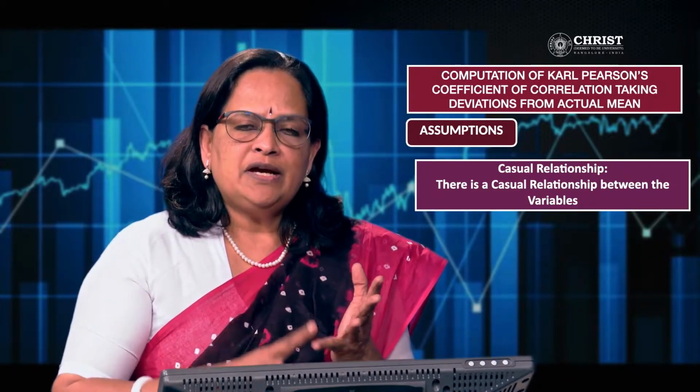Second one is causal relationship. There is a causal relationship between the variables. Any item if you study, there is a causal relationship between the variables. Income and expenditure, income and tax rate, income and savings. If you take any relationship, there will be a causal relationship between the variables we are going to study.